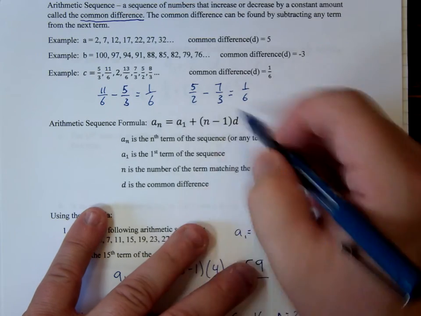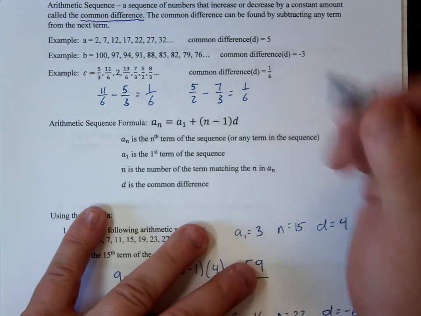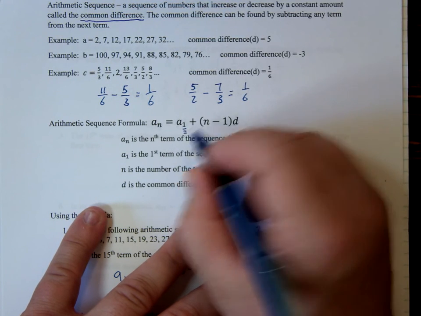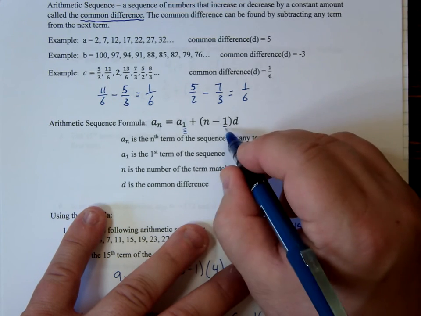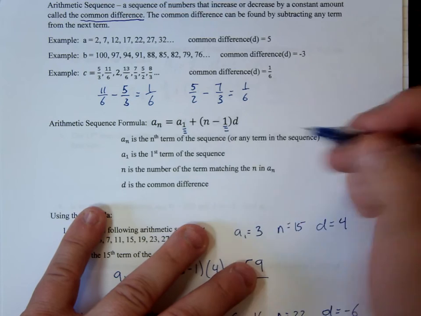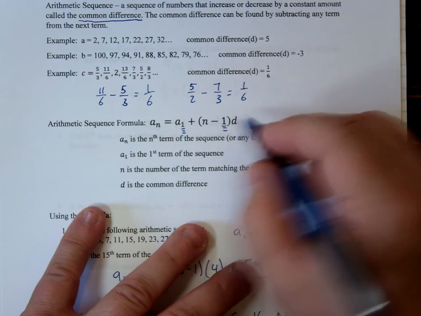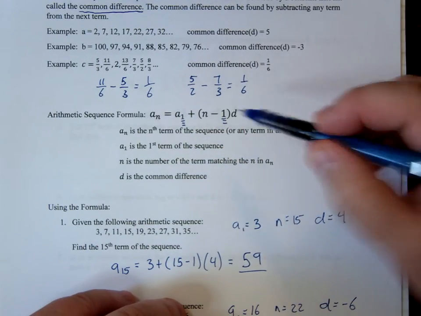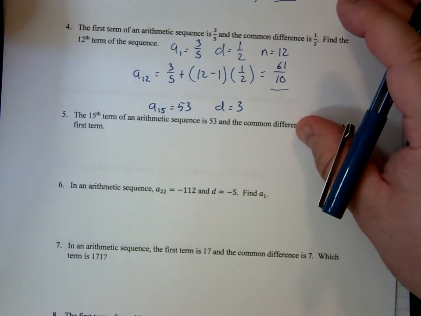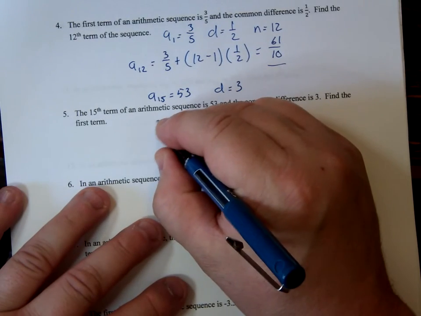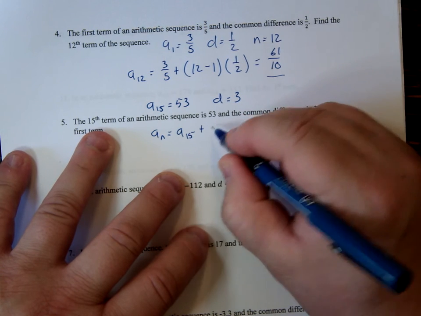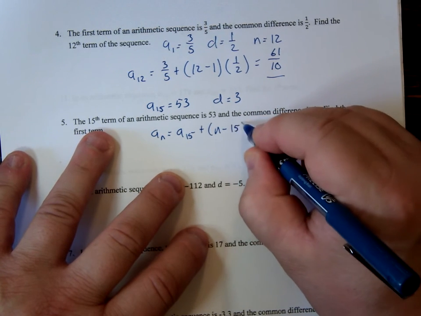But if we want to just put it straight in our calculator, this formula is the one that's given to you. What they don't talk about is that this number 1 and this number 1 are the same for a reason. And you could put anything else there. So for this one, instead of a sub n equals a sub 1 plus n minus 1 times d, since we know the 15th term, we could say that the nth term of this sequence is the 15th term plus n minus 15 times the common difference.